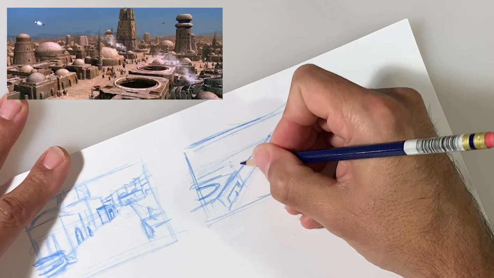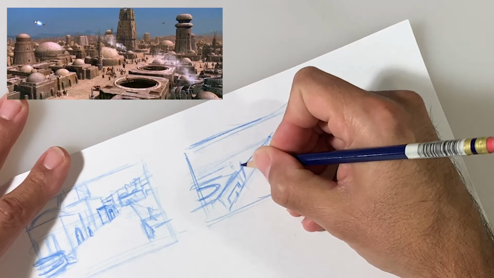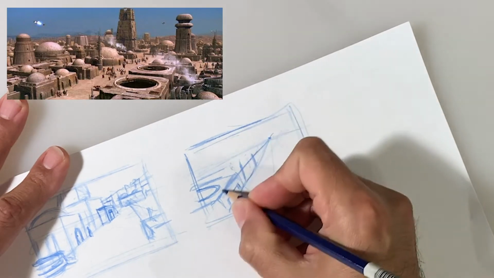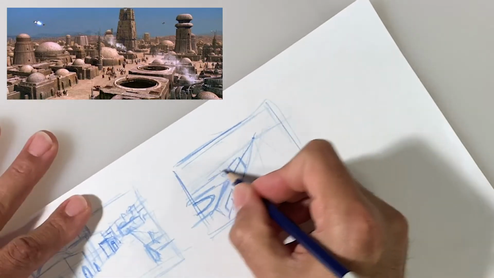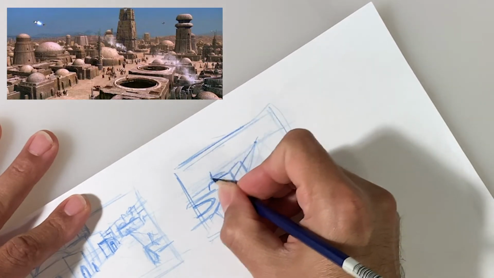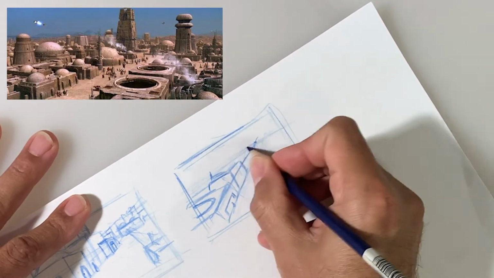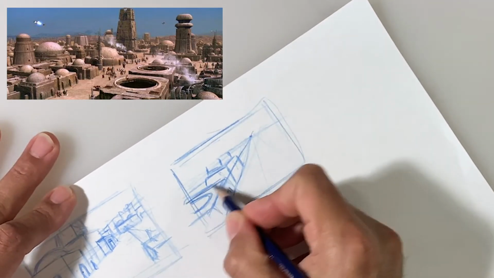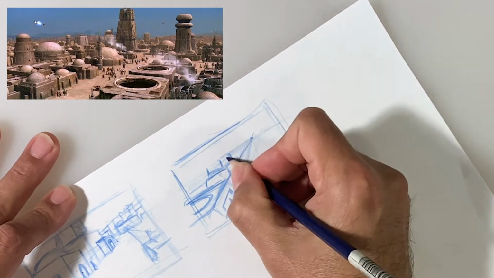Okay, let's go. So the next building's taller. Maybe it goes multi-tiered or something. And again, you see I'm not using a ruler or anything, I'm just trying to plan things out.